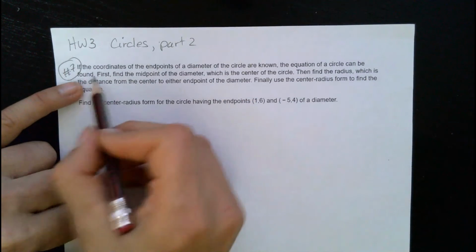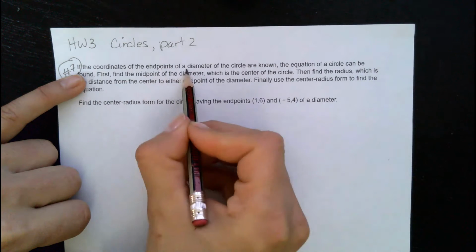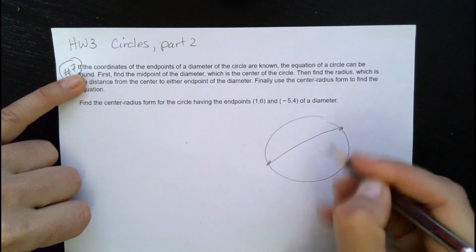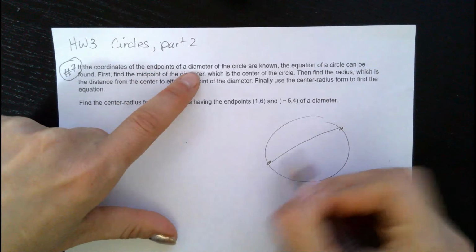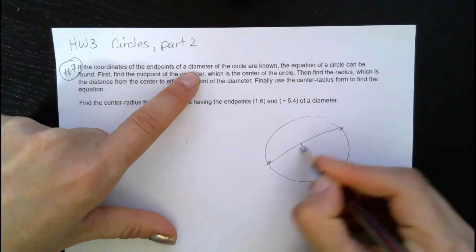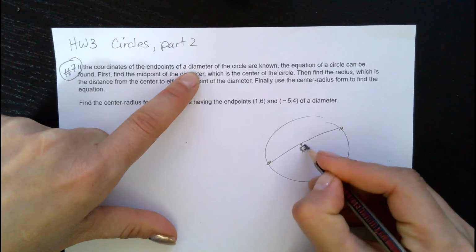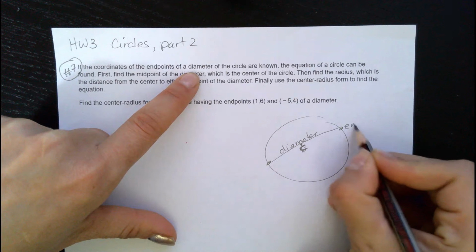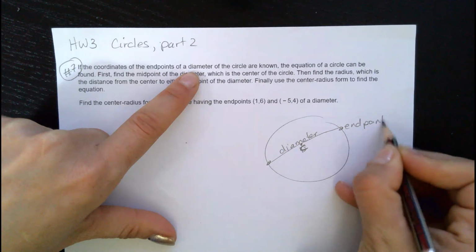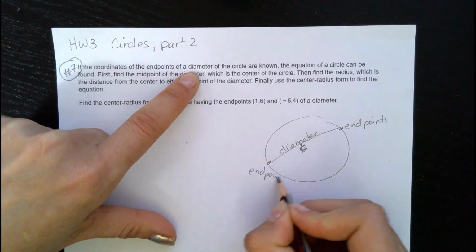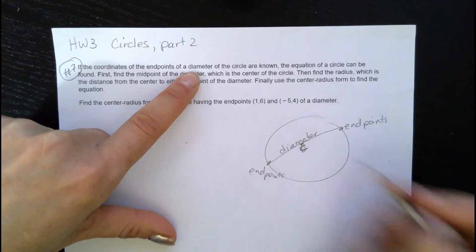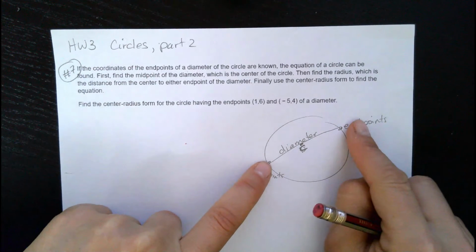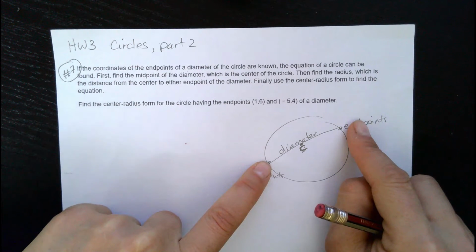So it says, if the coordinates of the endpoints of a diameter of a circle, so here is a circle, and it says the endpoints of a diameter. So the diameter is all the way across going through the center. Okay, that's the diameter, and these are the endpoints. It always goes through the center of the circle. So it says, if the coordinates of the endpoints are known, the equation of the circle can be found.